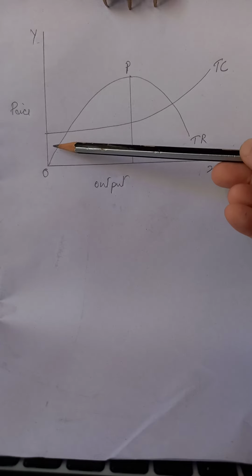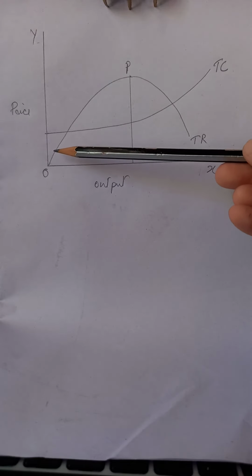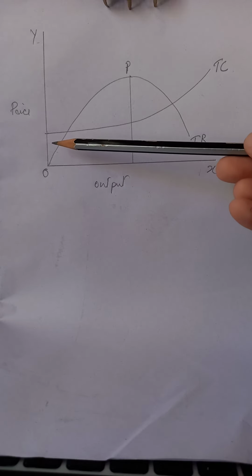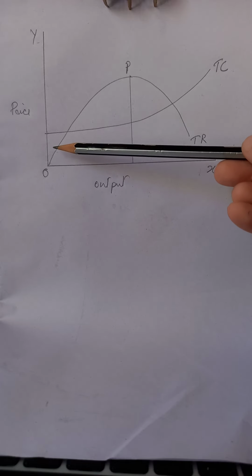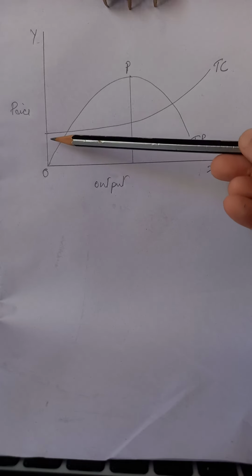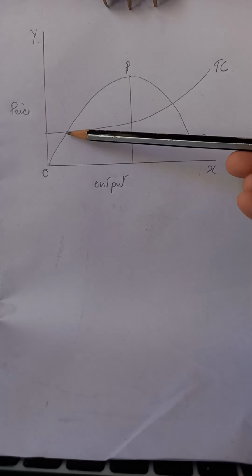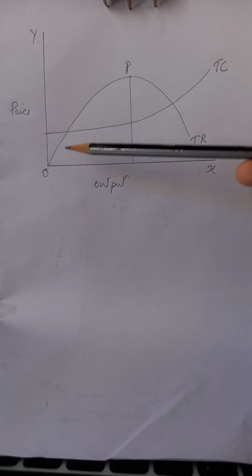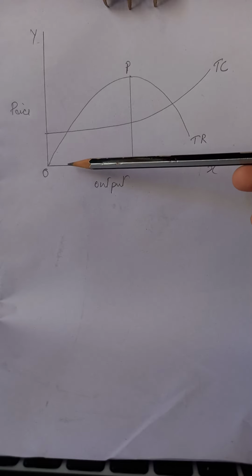That means during these stages of production, the monopolist is incurring a loss. It might be that he's facing so many problems, and as such he is running at a loss. But even if during this particular period he is running at a loss, he will never stop, but instead he will keep on producing his level of output.